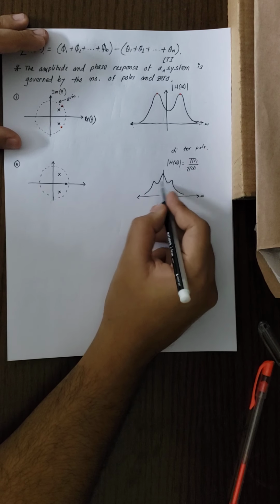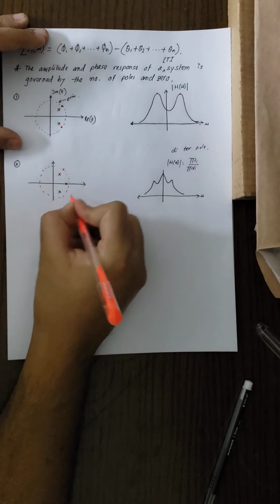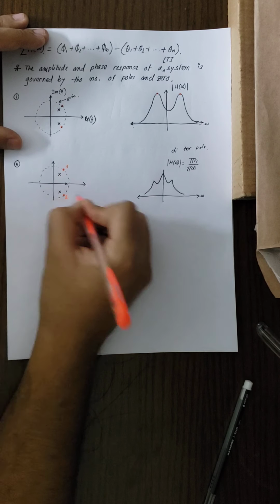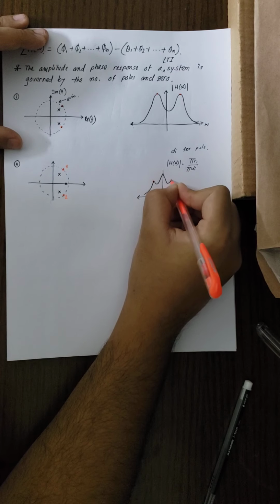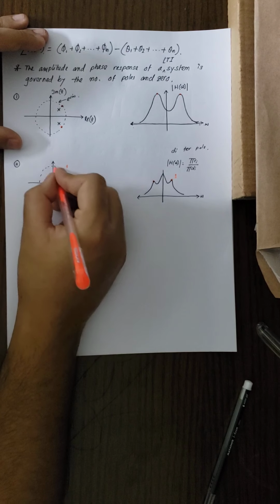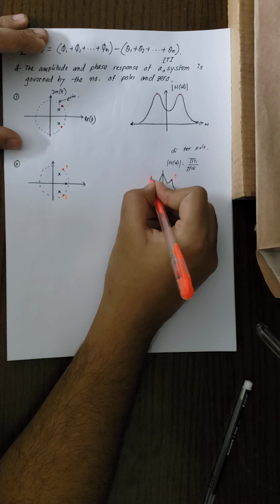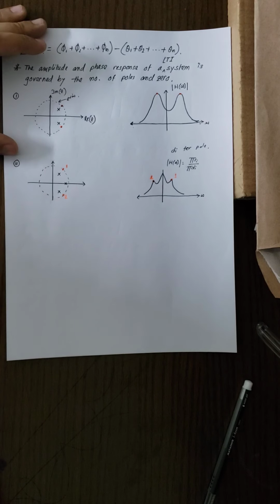So these 2 peaks were present earlier, because say this is for these 2 points, this being 1 and this being 2. So this is 1 as it is in the positive direction, and this is 2 as it's in the negative direction, that is the clockwise direction.